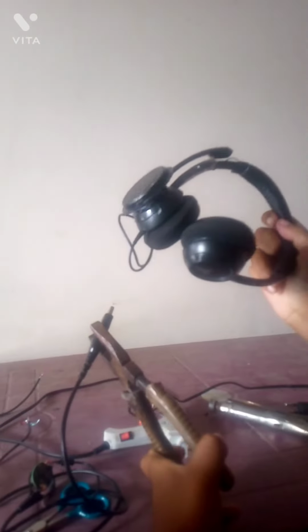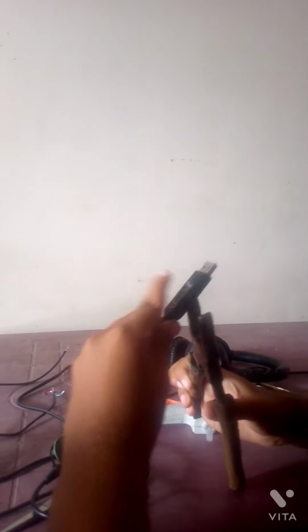So this is all. If you have not watched the headphone video, you can watch my previous video uploaded on Friday, in which I made this Bluetooth headphone using an old headphone and an old Bluetooth speaker, combining these two parts.